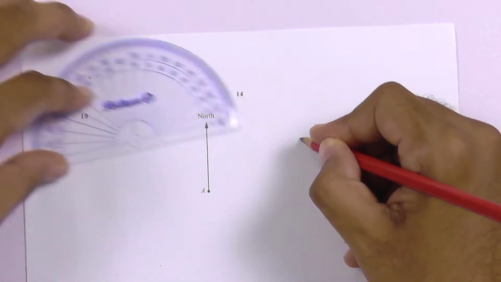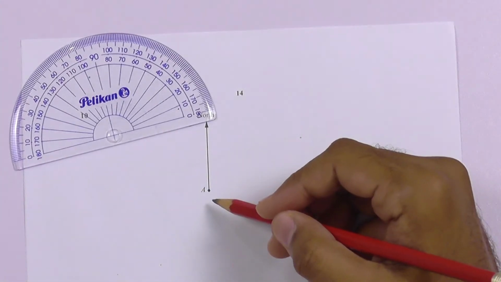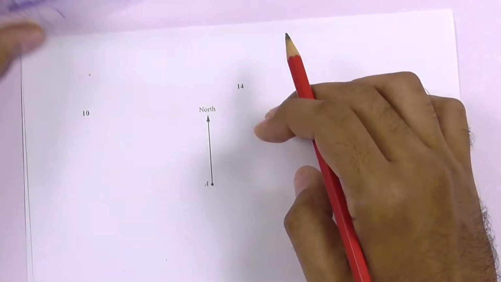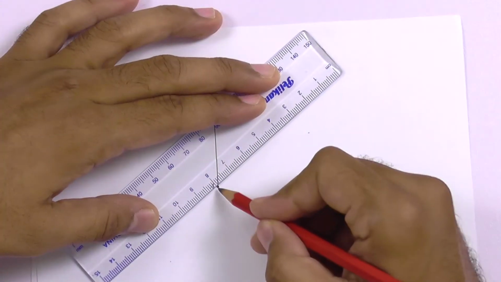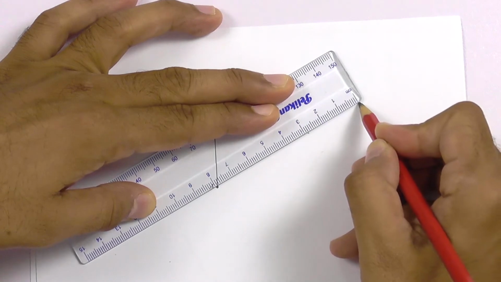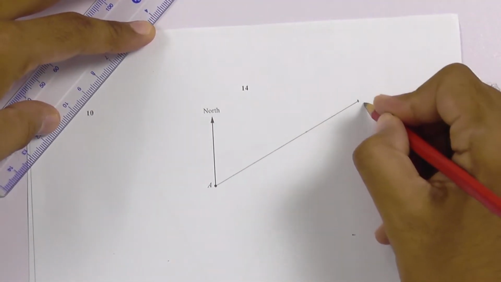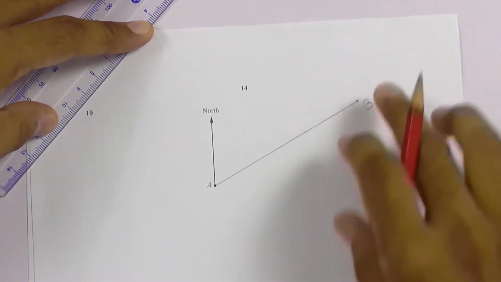Okay, so this point would be connected through this point with the straight line that measures 8 centimeters. So let's see where that is. So 8 centimeters starts from here, and it goes all the way till here. So this line is 8 centimeters. This is point B.